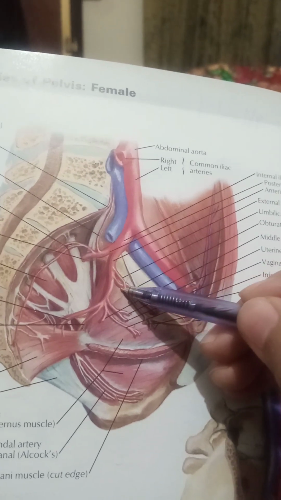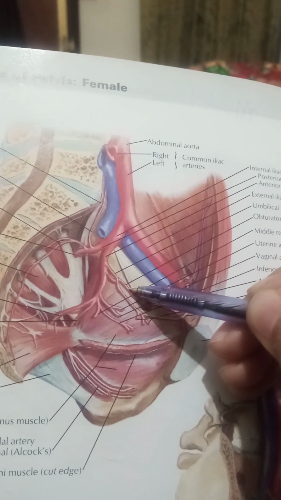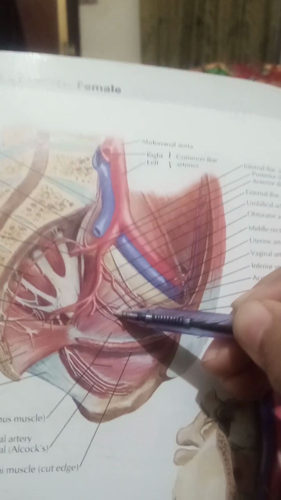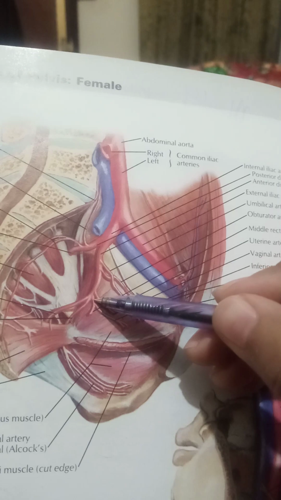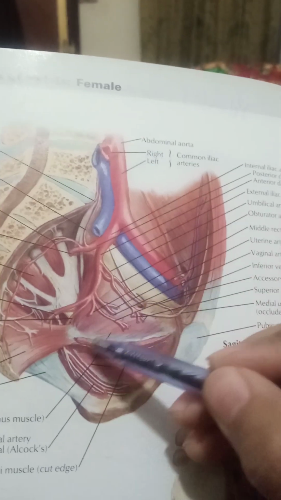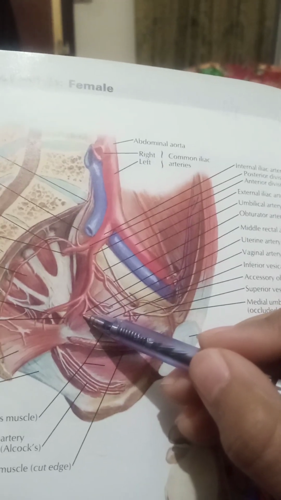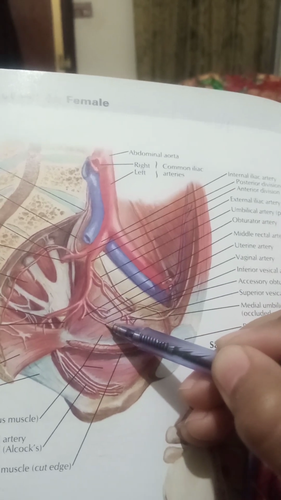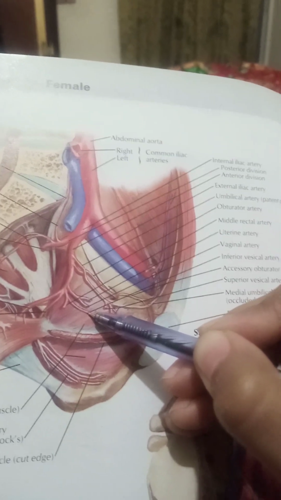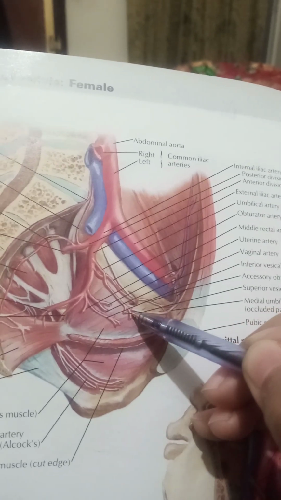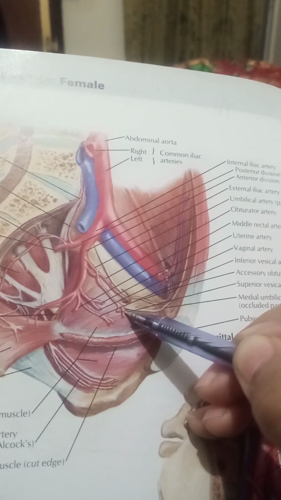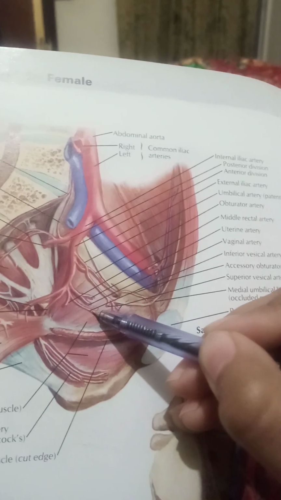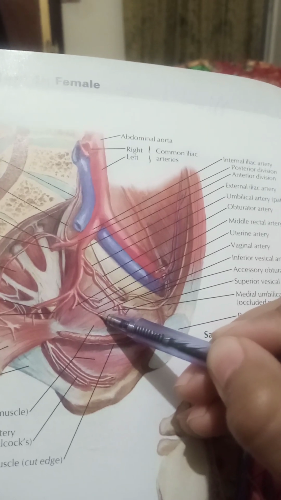Then the second branch is obturator artery. Third branch is uterine artery and the vaginal artery. Then it gives one branch that divides into further two. This is the middle rectal artery and this is the inferior vesical artery. If we see that, superior vesical arteries was originating from the umbilical artery and the inferior vesical artery arises directly from the internal iliac artery.